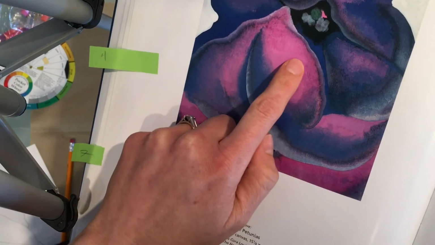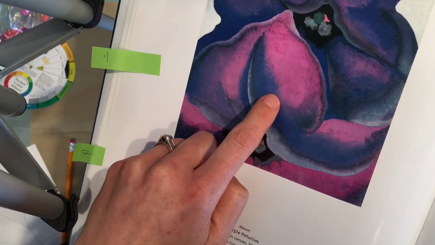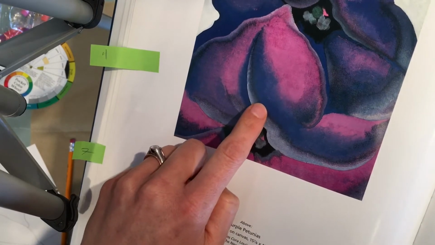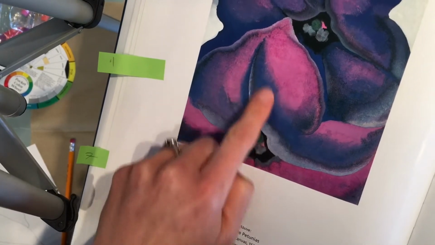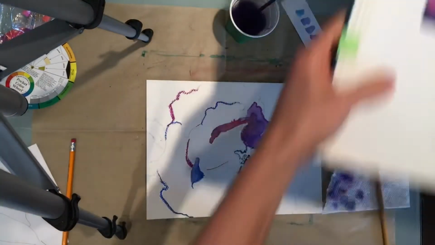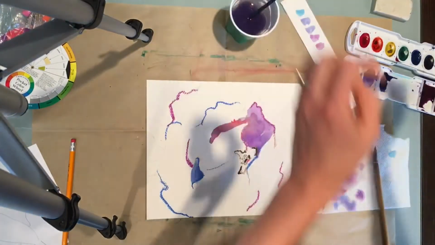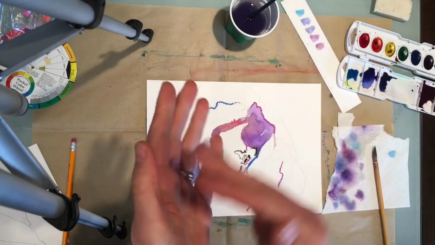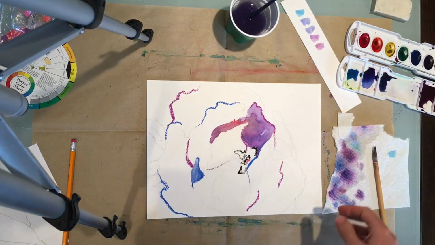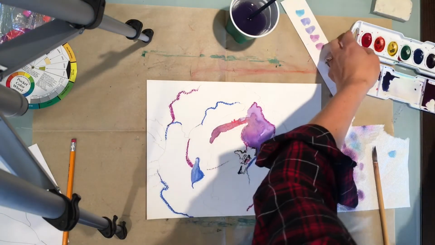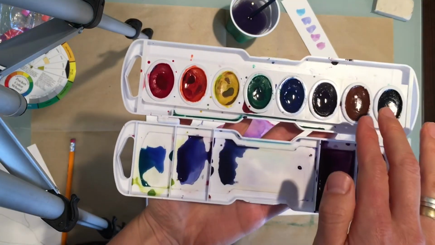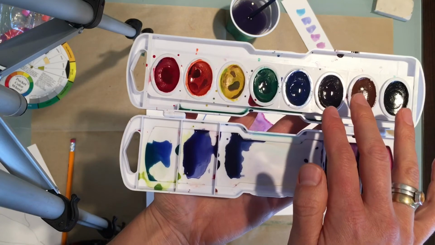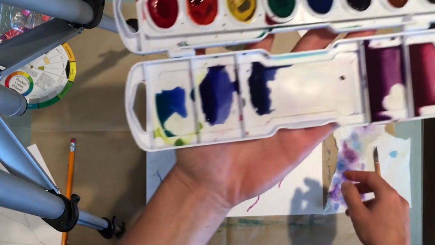So you have this beautiful mauve that goes into a blue and a deeper blue, and then like a gray blue tone, all in one petal. So how we achieve that type of gradation, not only from color to color, but also value, lightness to darkness, is we not only use the set palette here, but we want to mix our own colors.